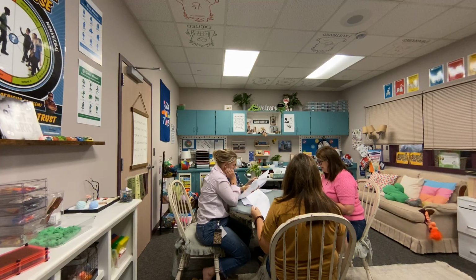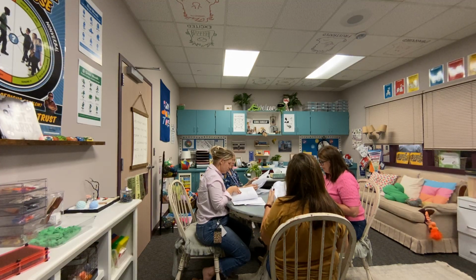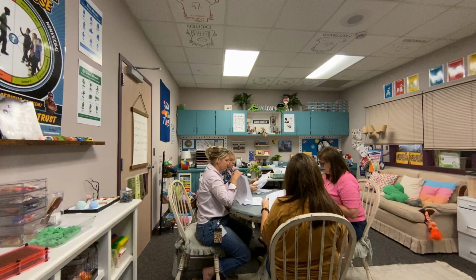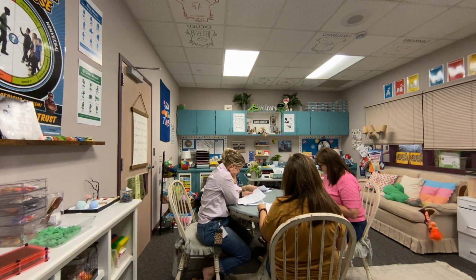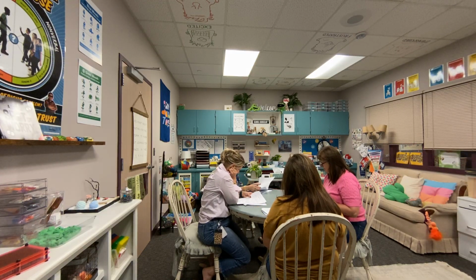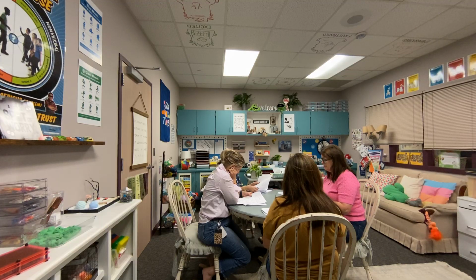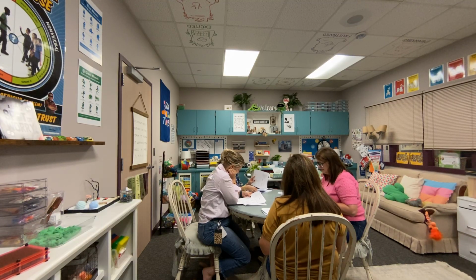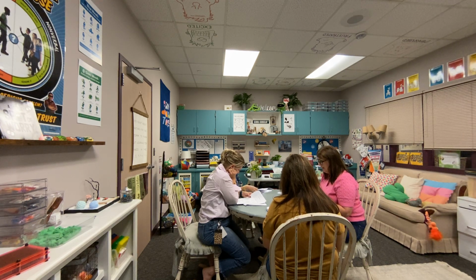The next one is HISD's campus walkthrough form. It also aligns with T-TESS, but I really liked this form. I went through quite a few, and several districts do not have them online, so I really had to do some mining. But I loved that it has specific evidence of observations.